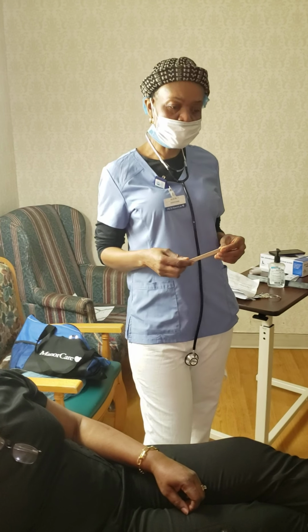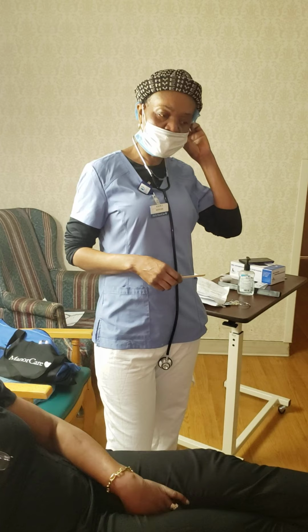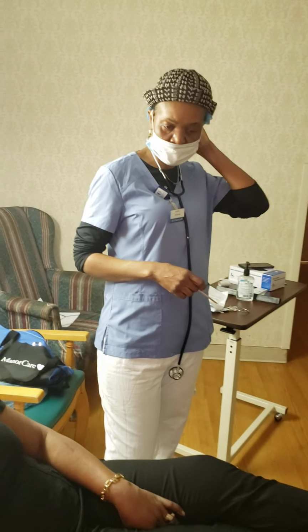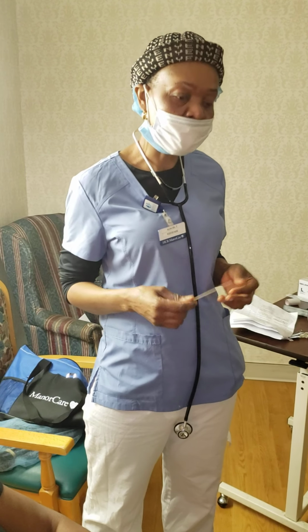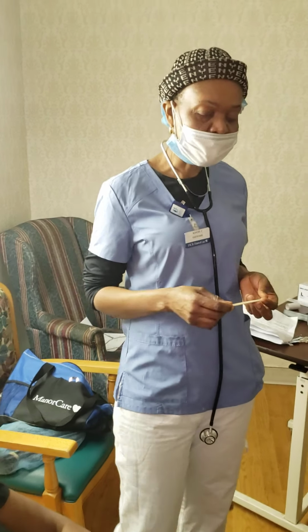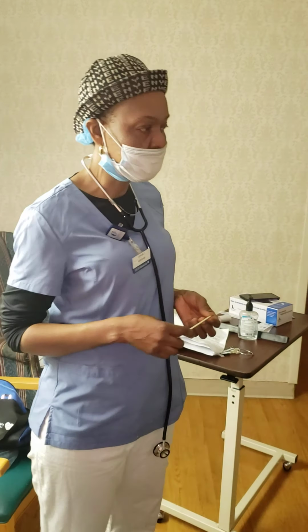Also, for people with COPD, you have to assess for increased anteroposterior diameter, which is 1 to 2, because these people always have a kind of barrel chest. They are pink puffers. They breathe with accessory muscles, and they breathe with their mouth open.